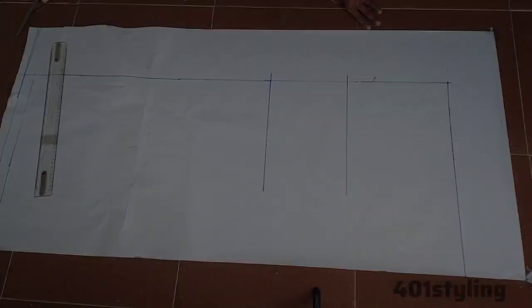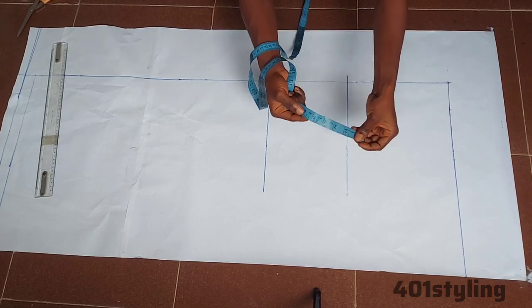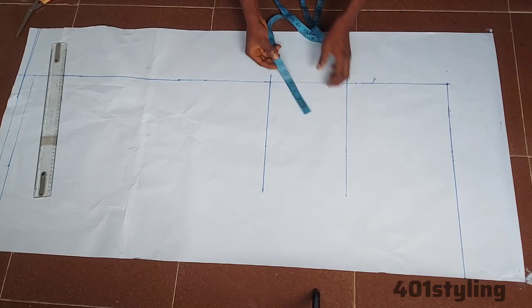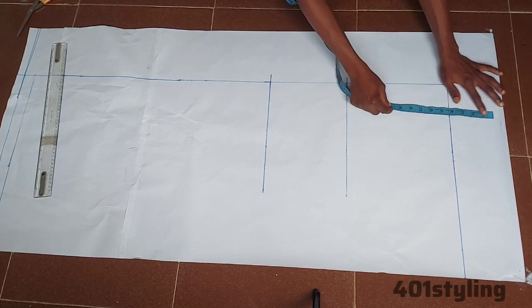That's just it. Okay, now we're going to draft the front, and I want you to pay attention. Before the shoulder line, I have an allowance of about 5 inches, and before the center front line, I have an allowance of about 6 inches. This is because it is a double-breasted jacket. The placket is wider than that of the regular jacket that we used to have with a 1 inch placket.